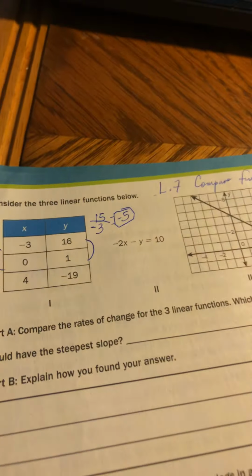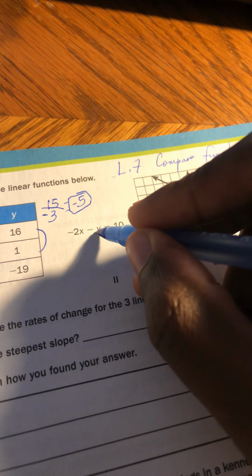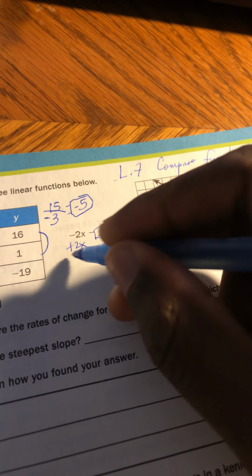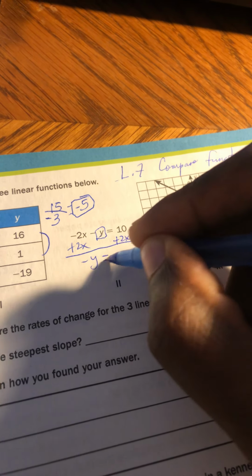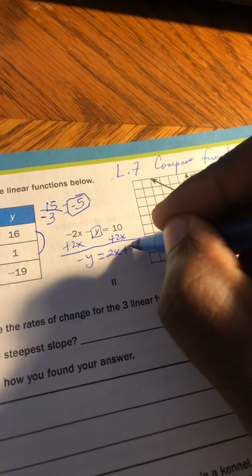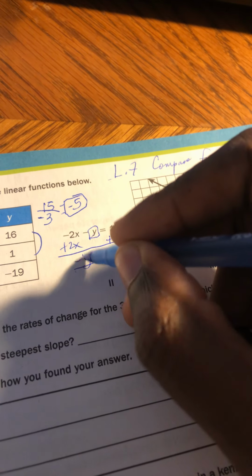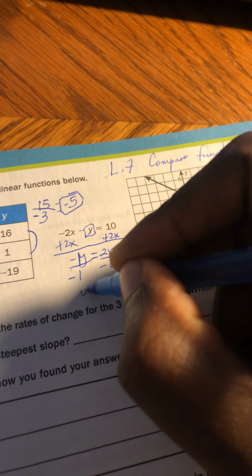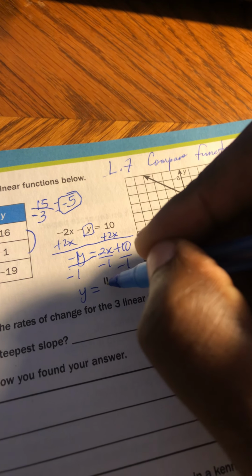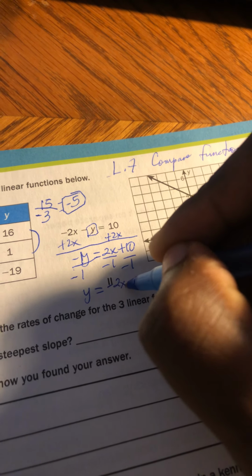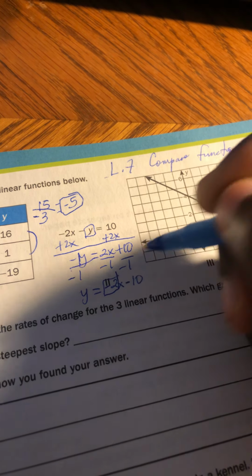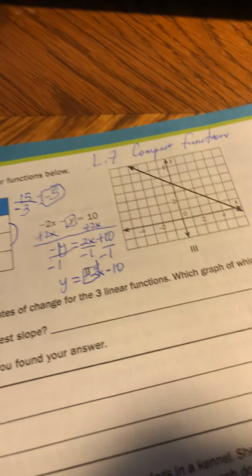For this, I need to rewrite it in the form of y equals mx plus b before I can figure out what my m is. So I've got to get this y alone. Okay, so I'm going to add 2x. So I have -y equals 2x plus 10. Then I need to divide by -1, since this is a -1y. So I'm going to get y equals -2x minus 10. So my m is -2. So my rate of change or slope is -2 for that second one.